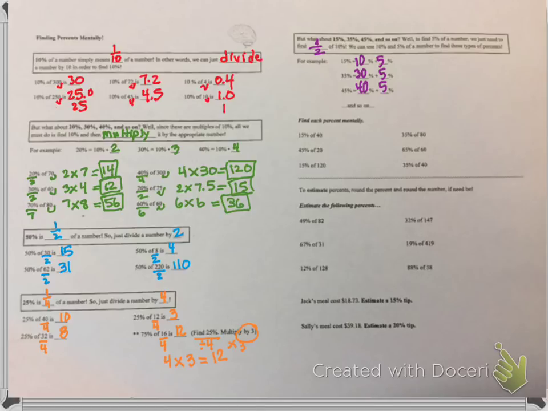So let's try it out. 15%. So first thing I'm going to do is divide by 10. So 40 divided by 10 is 4. Then I'm going to take that guy, the 10% number, and I'm going to take half of that. So that gives me 4 plus 2, and I get 6. Isn't this fantastic? This is so simple. I love this. It's kind of messy. I apologize.